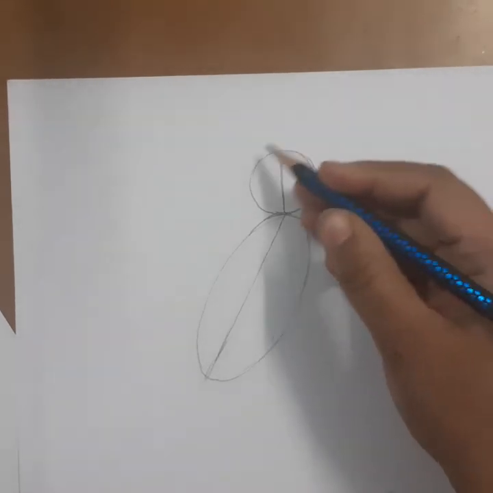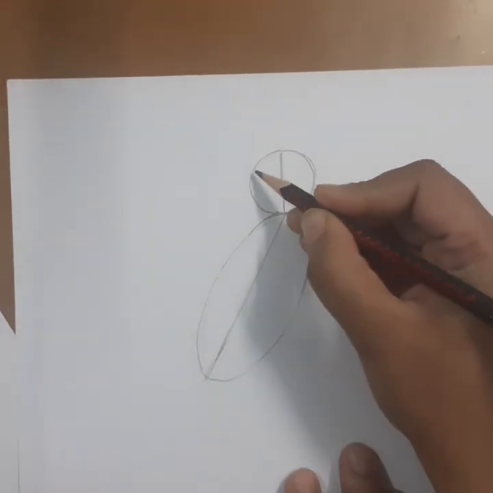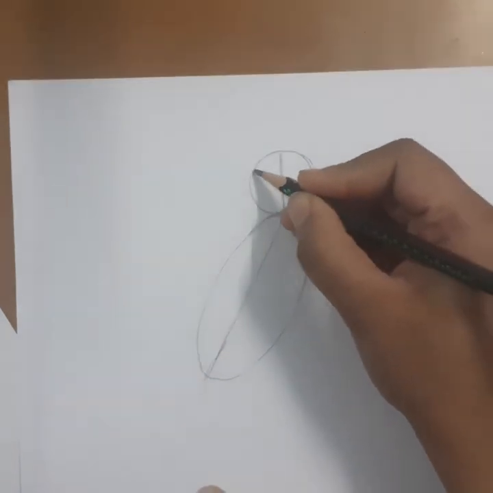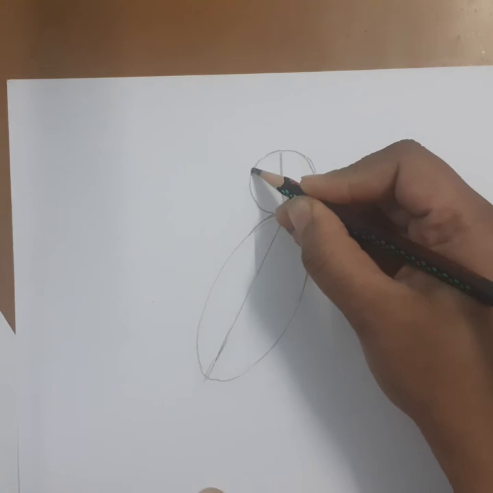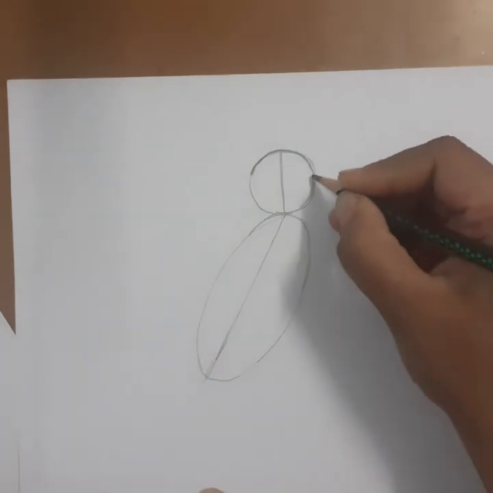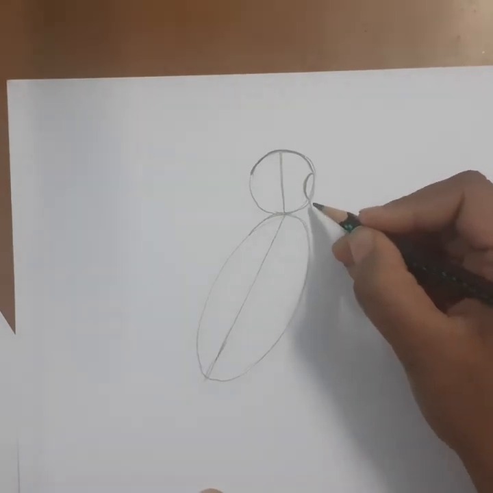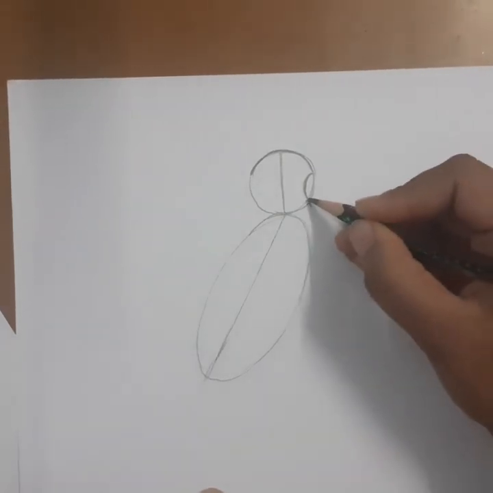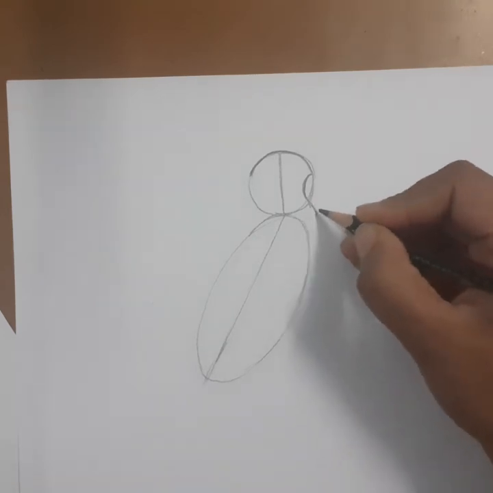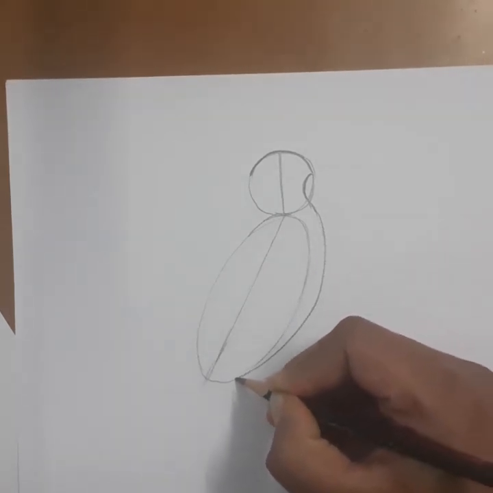Now, how do we convert the circle and the oval into the parrot? So, what you have to do is, now I'm going to make the lines which you have to use to make the feather. So, this is the head, okay? Then we leave some space for the beak here, and from here I'm going to take this line outside, okay? We will not go inside or straight, we will go out like this. From here I'm going to take the body out like this.